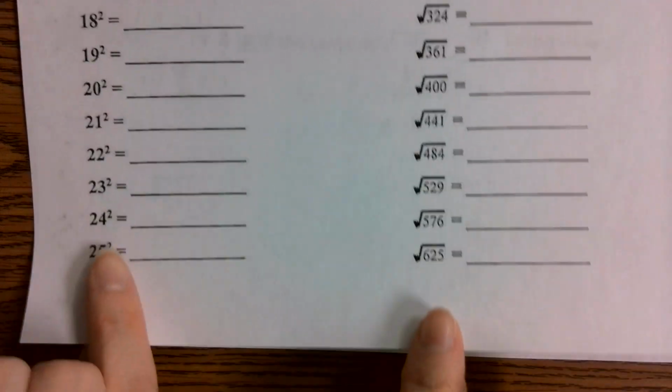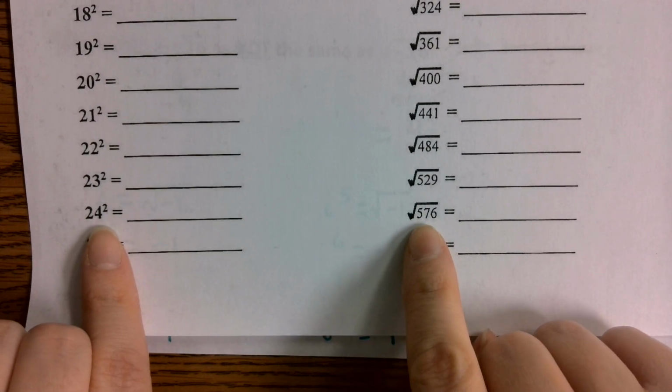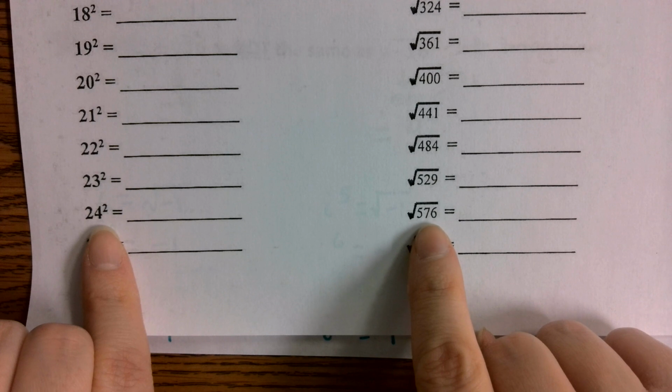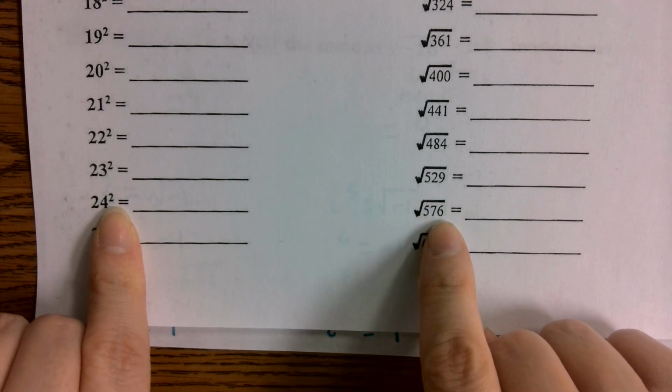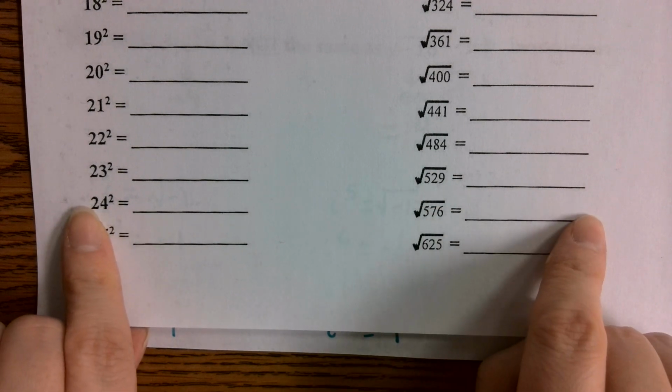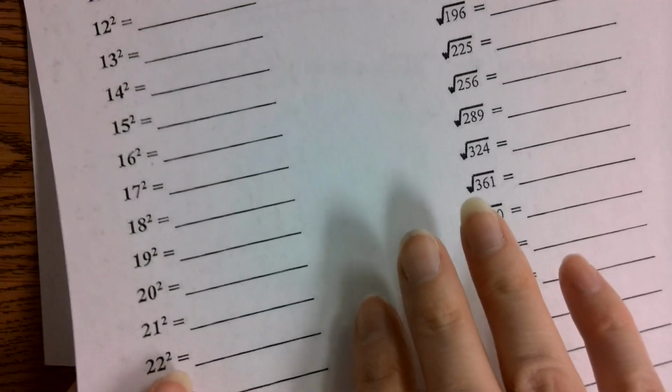So if you go all the way down here to the very bottom, if you are like, I have no idea what the square root of 576 is without a calculator, yes you do, it's right next to it. 24 to the second power is 576, so the square root of 576 is 24. You only have to worry about the positive parts, okay?